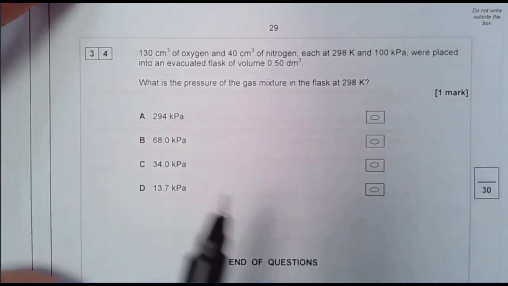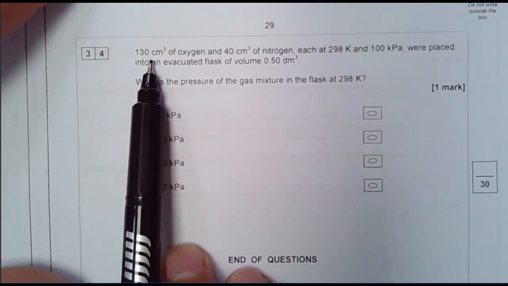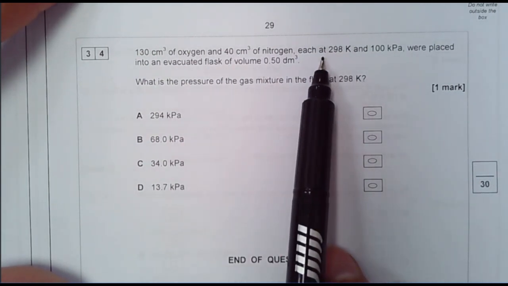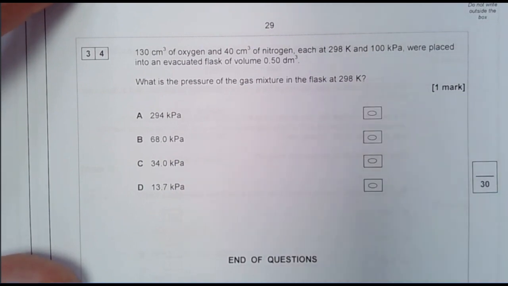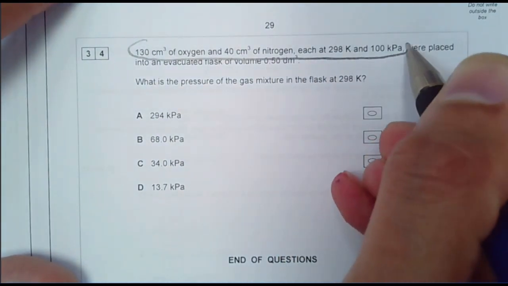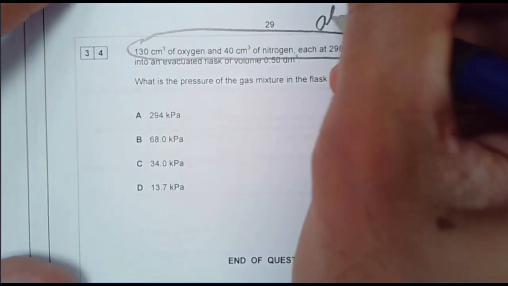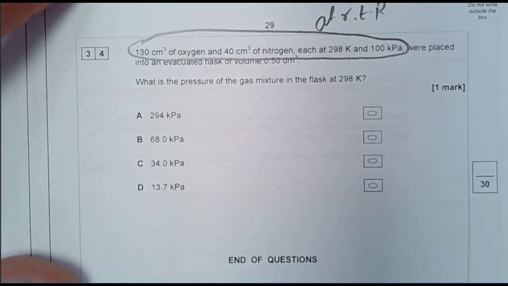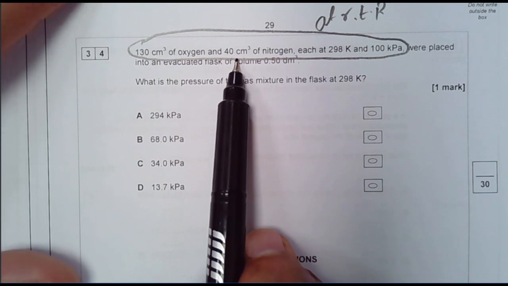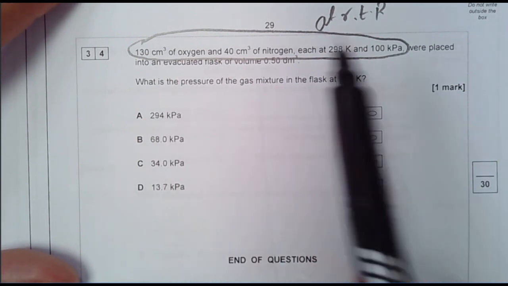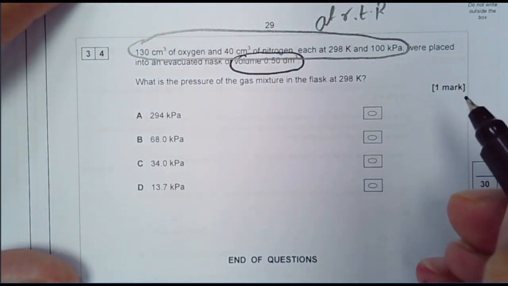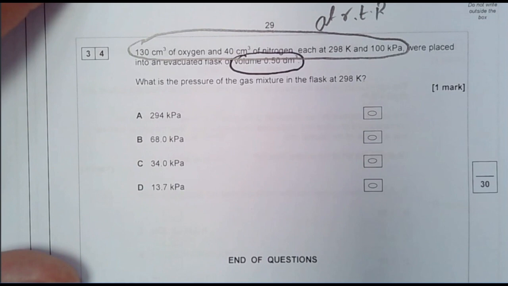So on this question, it tells you that you've taken 130 cm³ of oxygen and 40 cm³ of nitrogen, and they're both at 298 Kelvin and 100 kPa. So if I pay attention to this data, this is at RTP, room temperature and pressure. And then what you did, you transferred this amount of gases into an evacuated flask of volume 0.50 dm³.